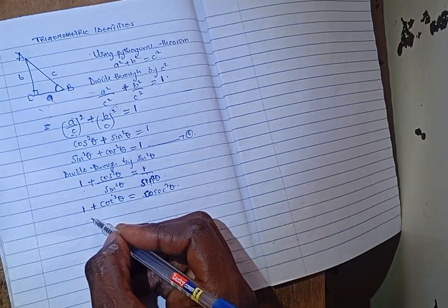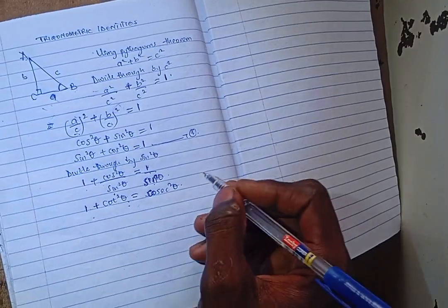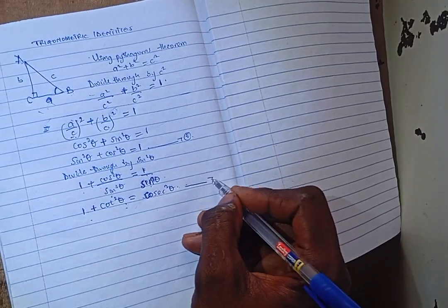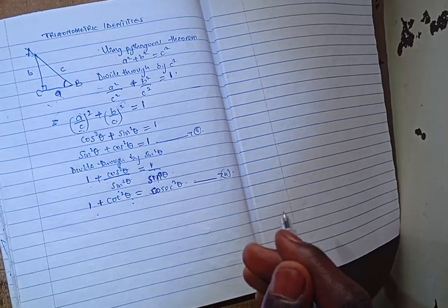So I can now say that 1 plus cot square theta is equal to cosec square theta. That's equation 2.